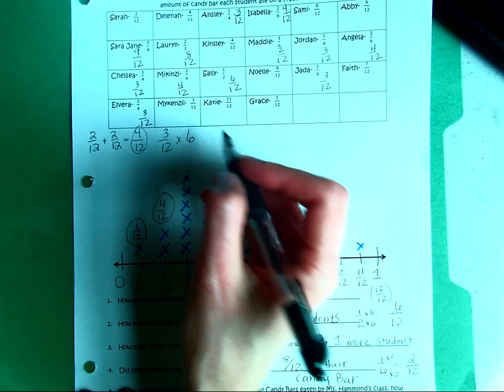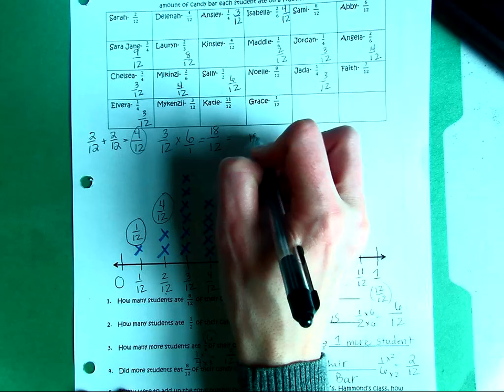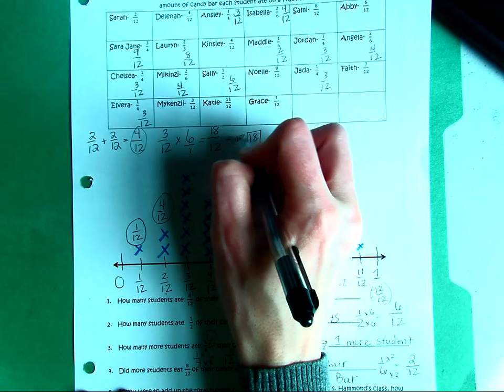I need to turn this into a mixed number. So 18 divided by 12. 1 times 12 is 12, and I have 6 left over out of 12. So this fraction would be 1 whole and 6/12.